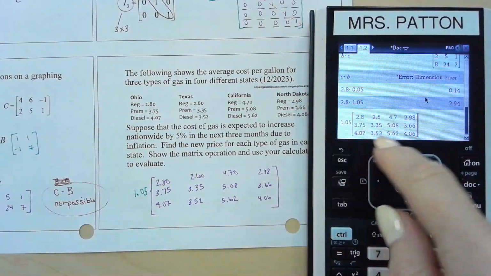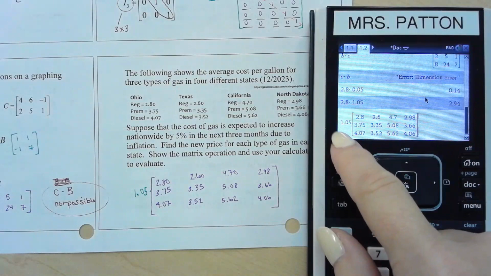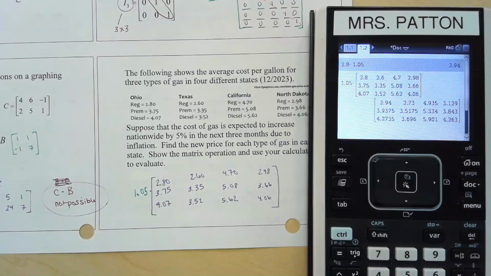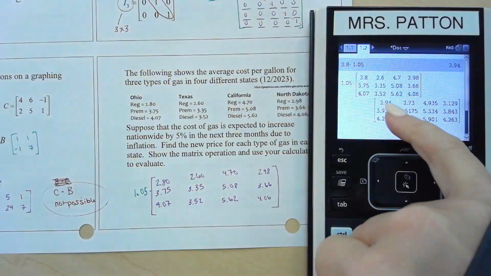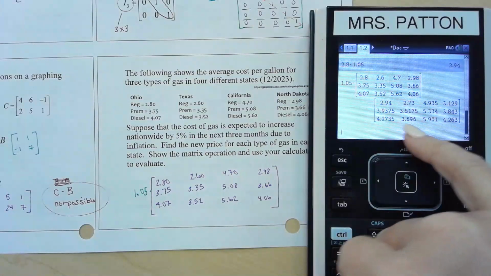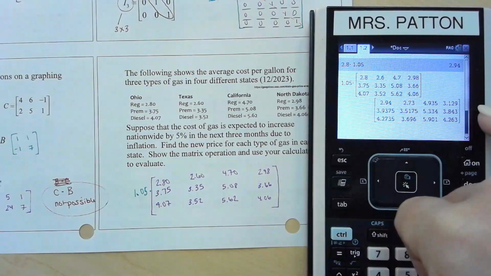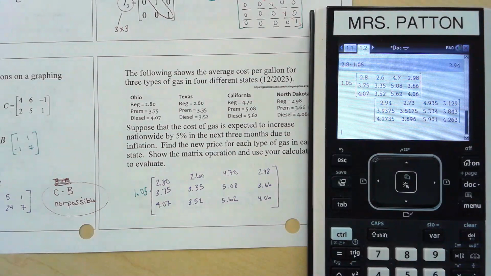So I'm saying take every number in this matrix and multiply it by 105%. So I'm keeping 100% of the cost and I'm adding 5%. Now, I'm not going to take the time to write all of these down, but there's our new gas prices in order. Here's Ohio's prices, here's Texas prices, here's California prices, here's North Dakota prices, right? Regular, premium, diesel, okay? And so that's one application of scalar multiplication. If you want to multiply everything by the same number, a matrix is a great way to do that.